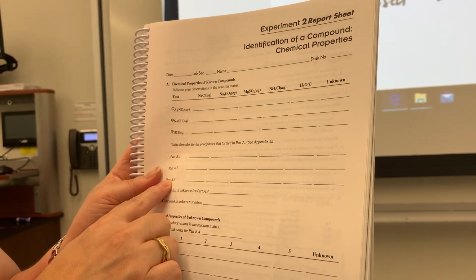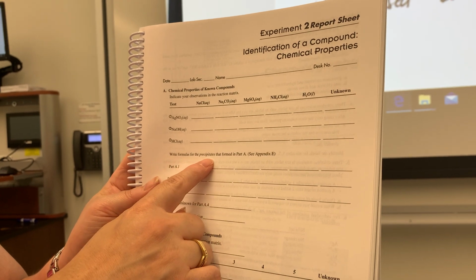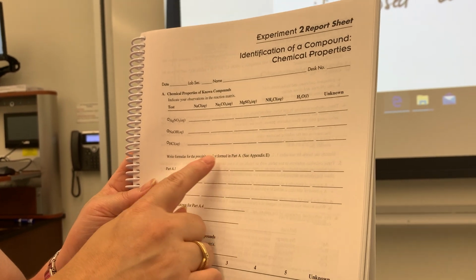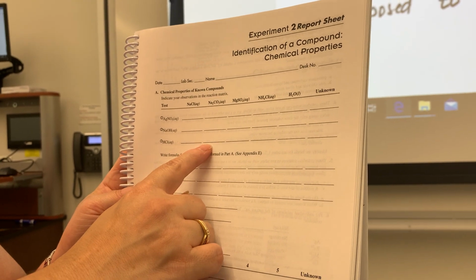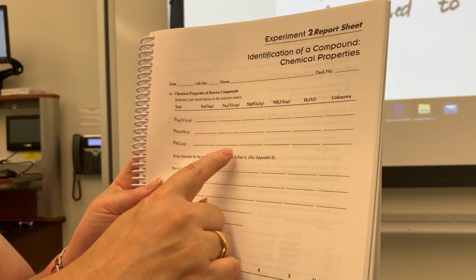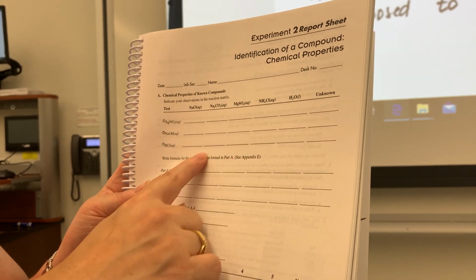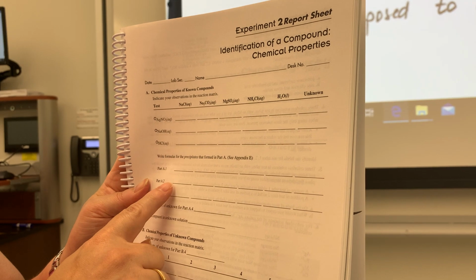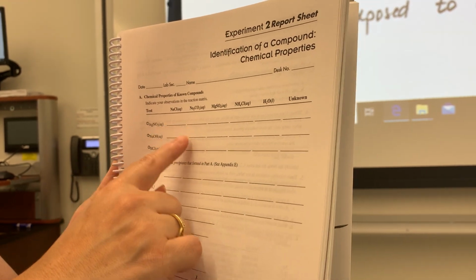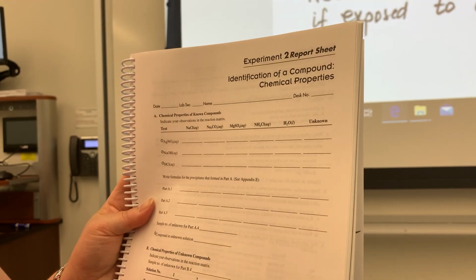And then the second portion here says write formulas for the precipitates that formed in part A. Here, after the word precipitates, I would like you to add "and gases." And then before you fill this portion out, you will have to take a separate piece of paper and write chemical equations for all reactions that you observed as occurring.